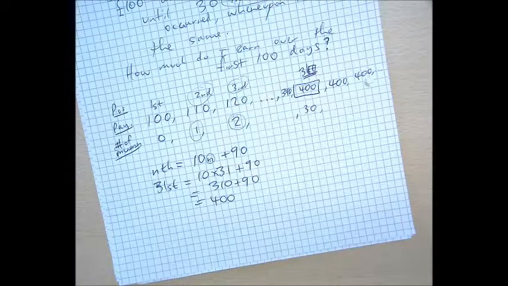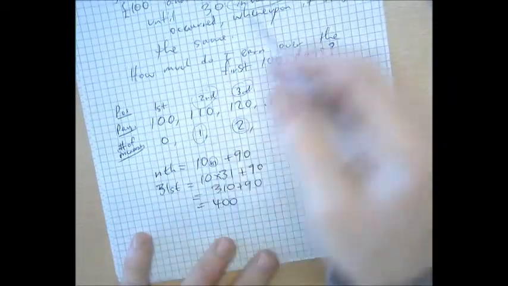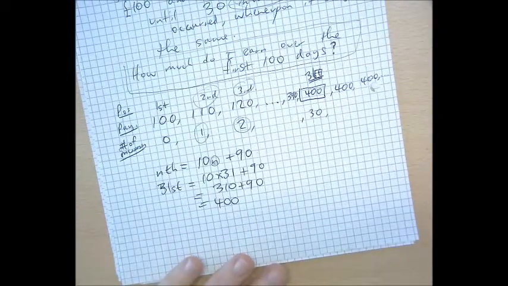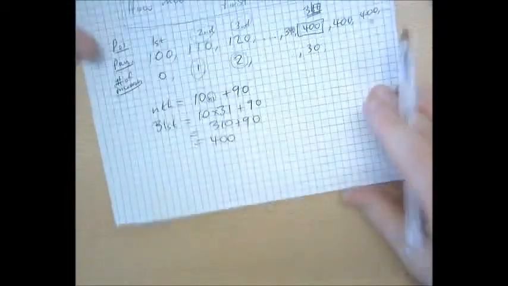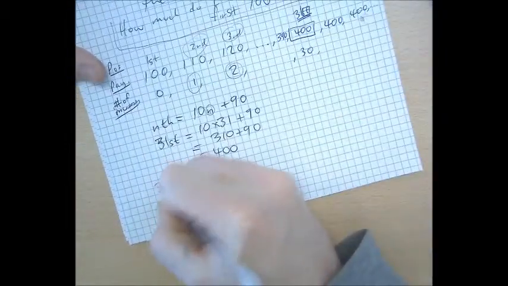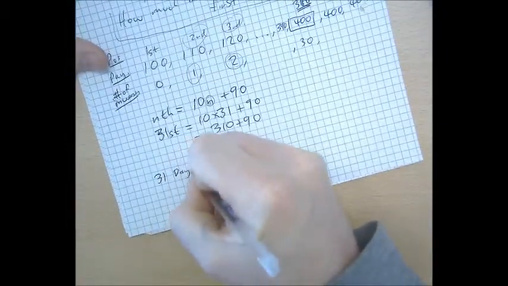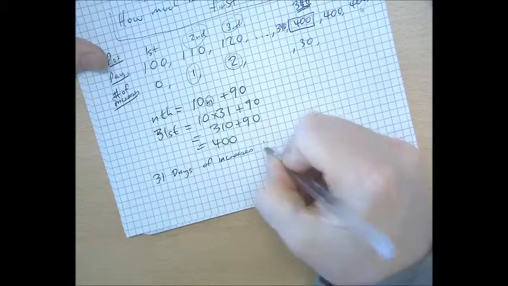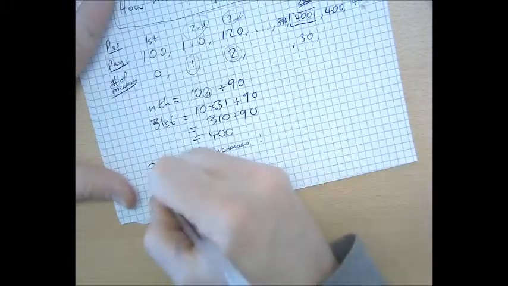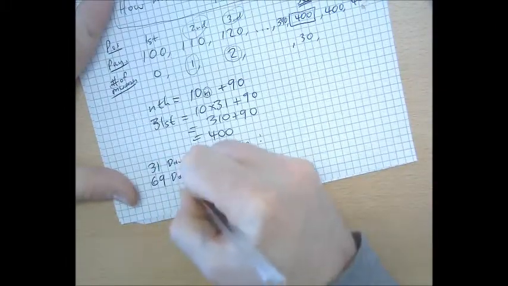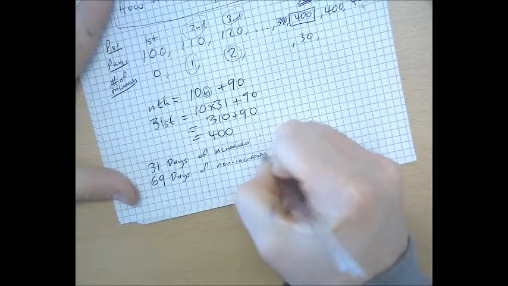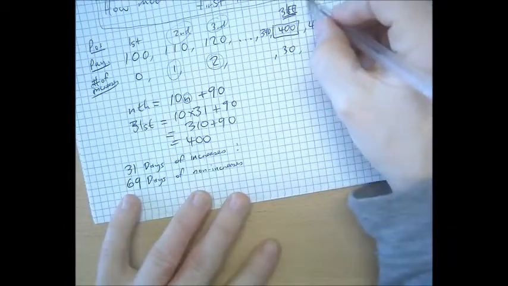Okay, and now I've got plenty of details. So now I'm ready to answer the question. The question is, what do all these add up to? Well, I'm going to do it in categories. The first category is 31 days of increases. I'm going to ask, what does that add up to? Then I'm also going to do 69 days of non-increases. So that's all the ones after that.